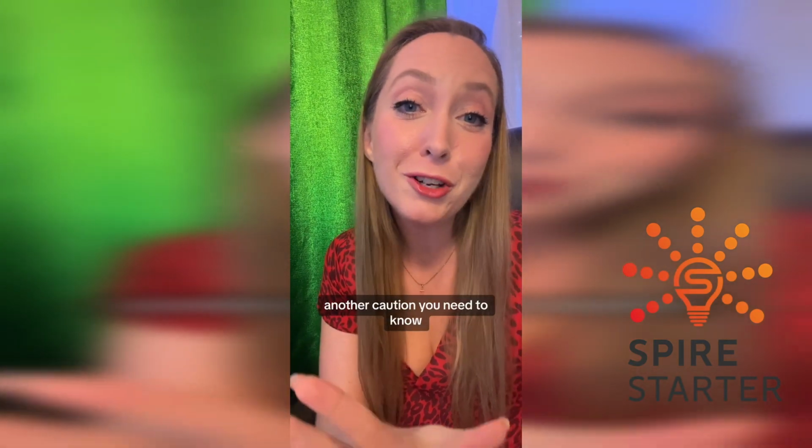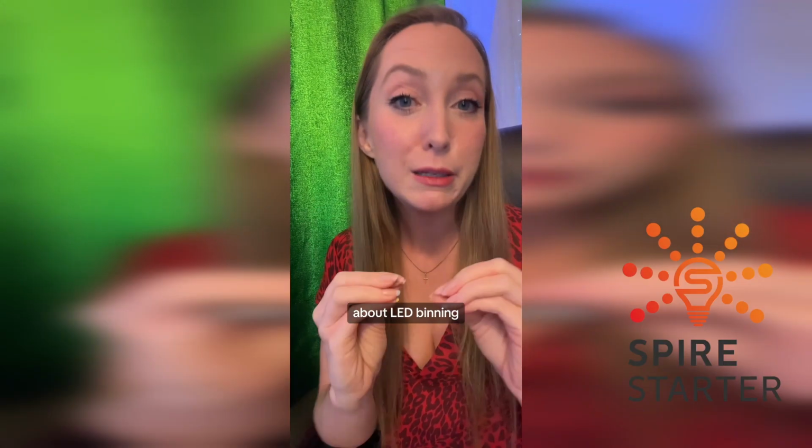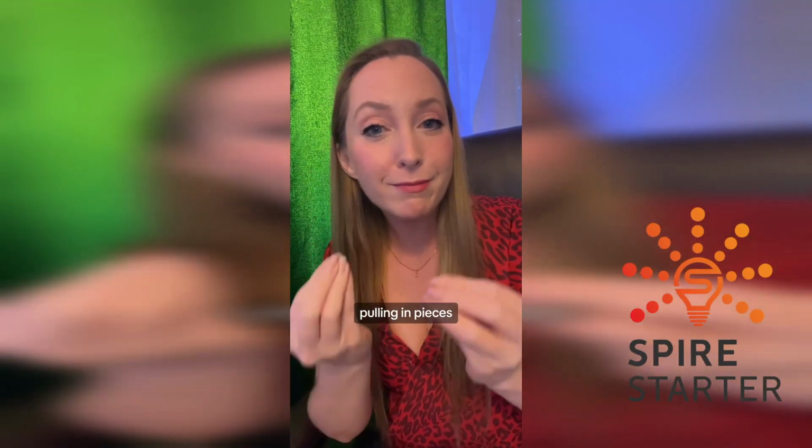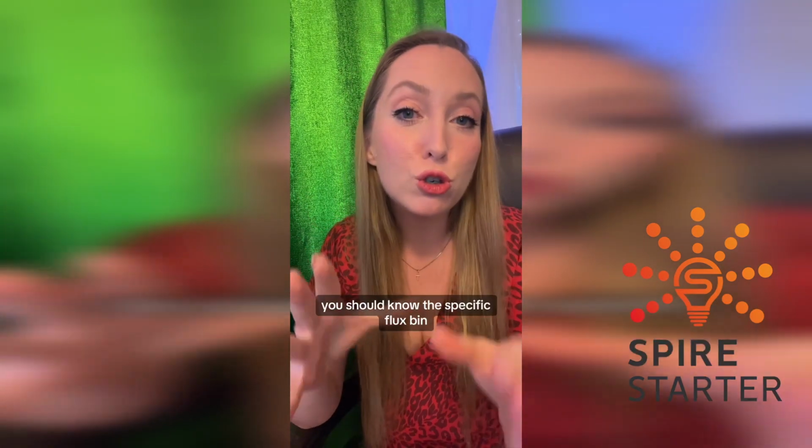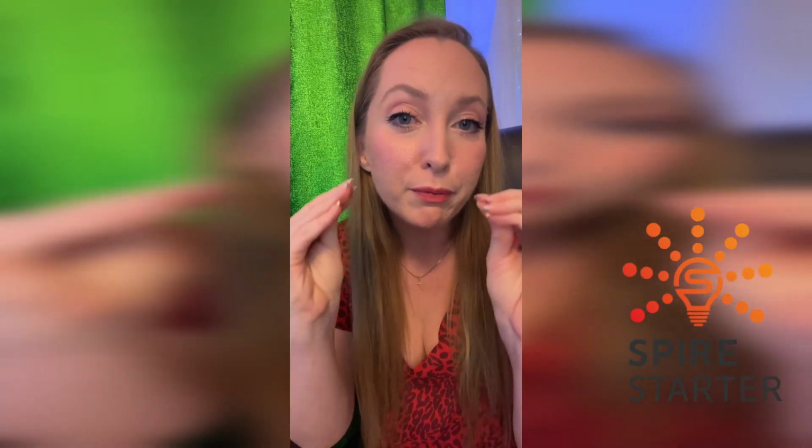But if you really do need that higher bin LED in order for your system to work, you can specify it. Another caution you need to know if you're developing hardware about LED binning is if you're pulling in pieces to use in a prototype, you need to know exactly what the hell you're working with. At the very least, you should know the specific flux bin, please.